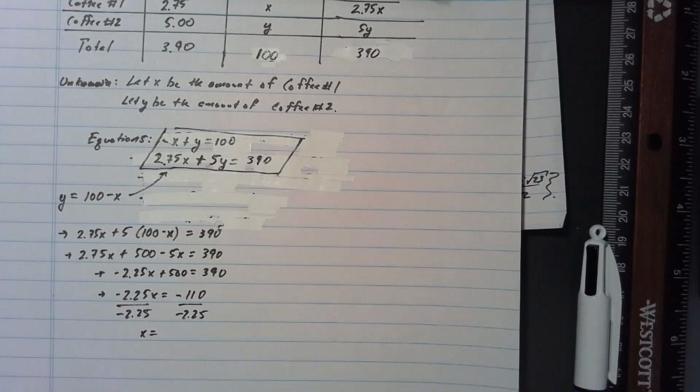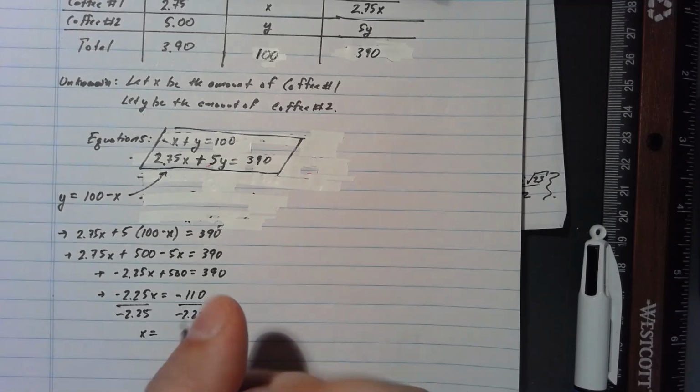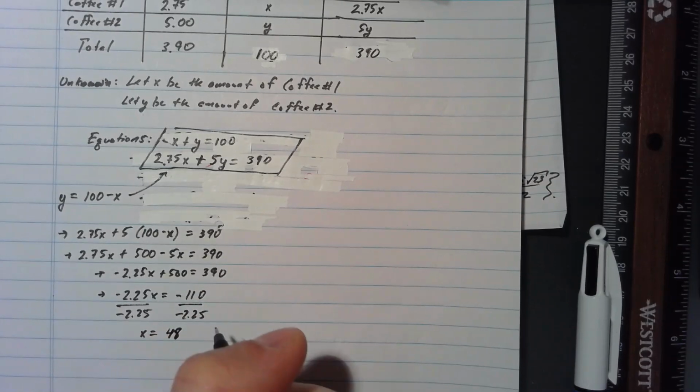That's going to be, well, it's going to be approximately 48.9.